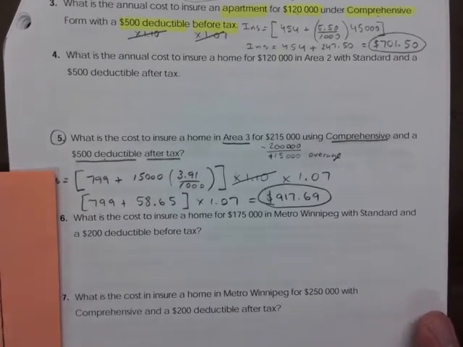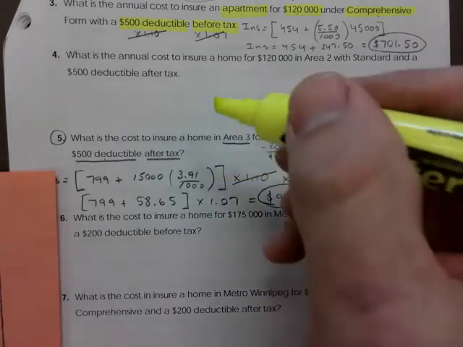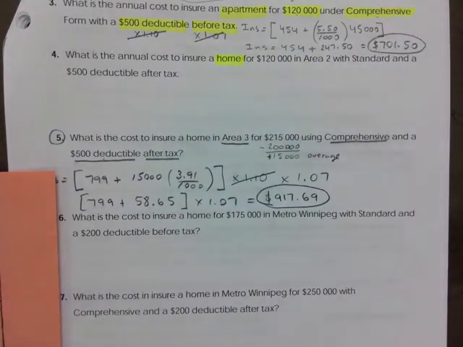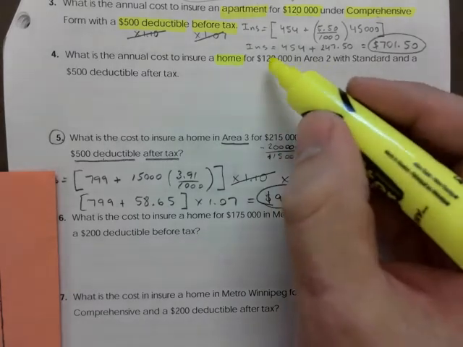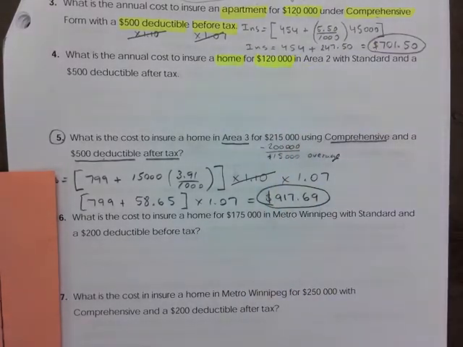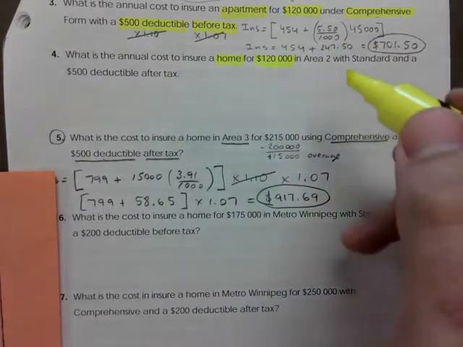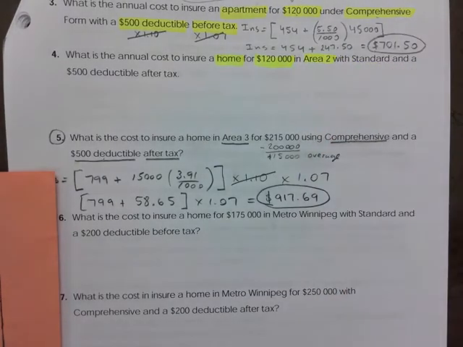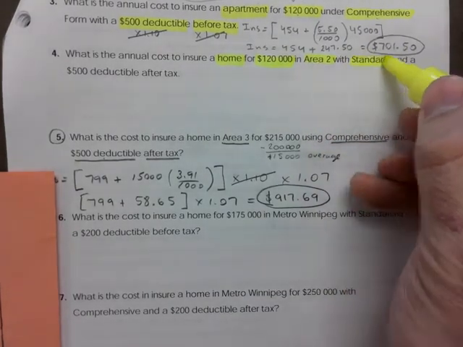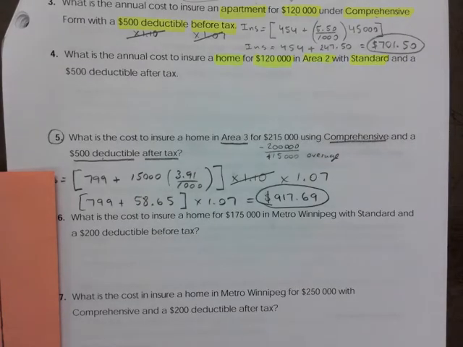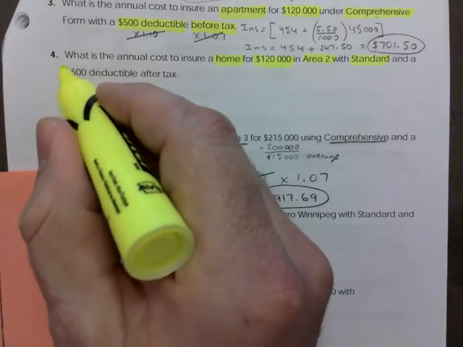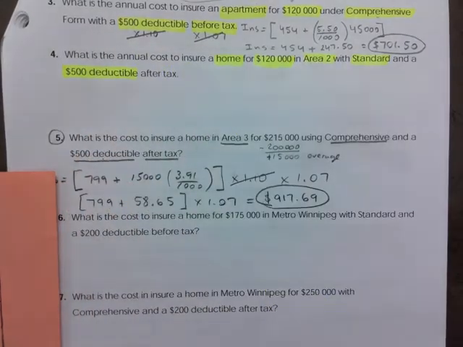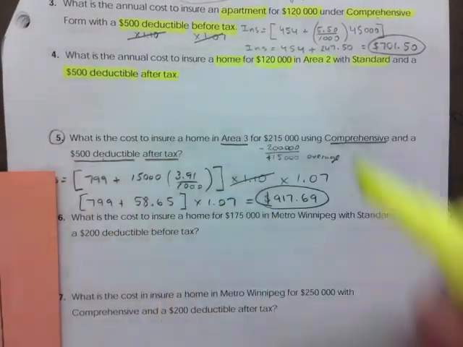Okay? Next, what is the annual cost to insure a home for $120,000? First of all, I'm stopping there a little bit. It's a home, so we're going to look at that other chart, the homeowner's insurance chart. We want coverage for $120,000 worth of damages. This is area 2. It tells us that we want a standard policy. We want a $500 deductible, and we want it to be after tax.